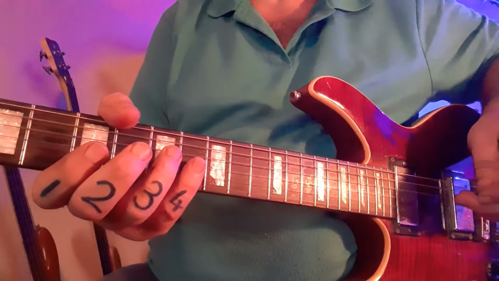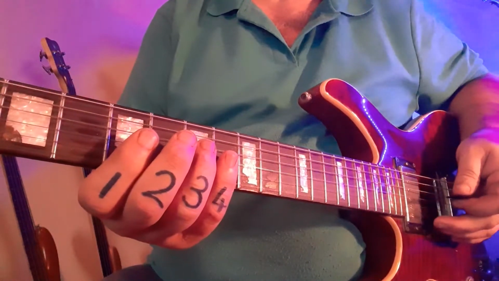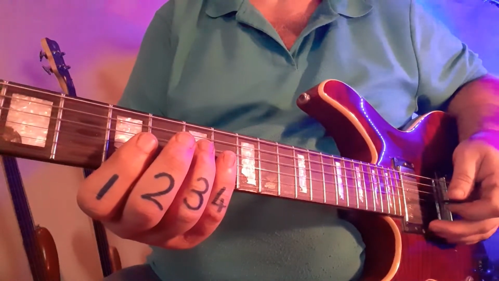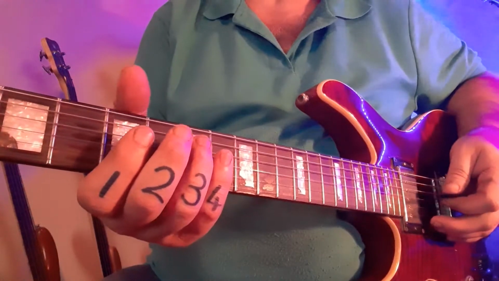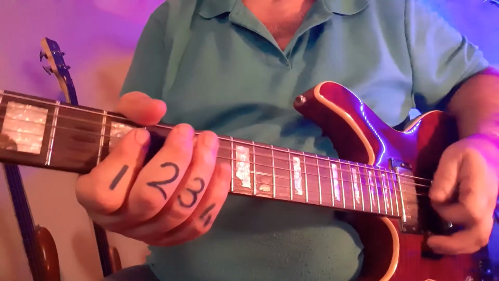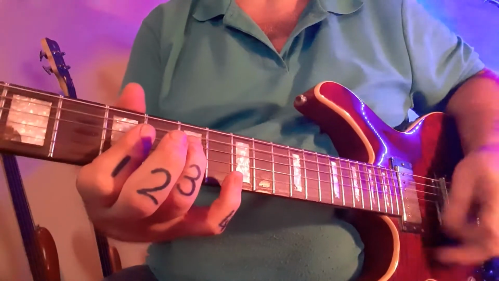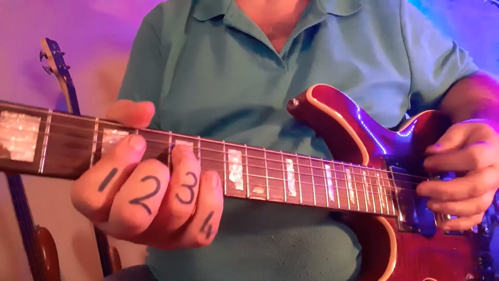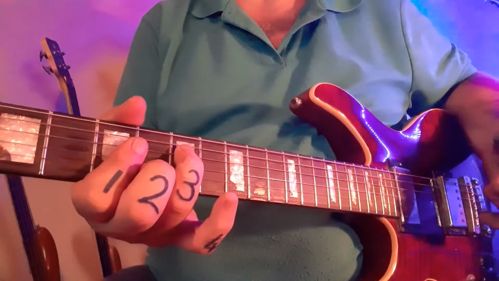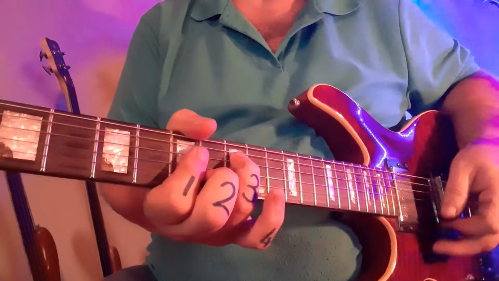So if you want to establish a theme, and you've got a progression that goes, for example, C, A minor, F, which is quite a popular sequence, I can do C, A minor, there's F, and from there I can go to my G.